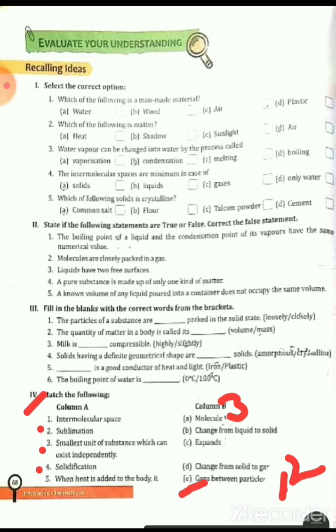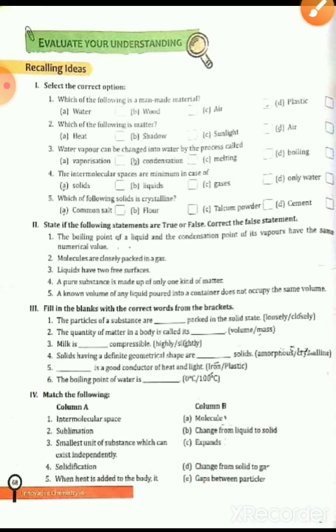Fourth one, solidification. Always remember solidification is change from liquid to solid, that process is called solidification. So this is the fourth one. When heat is added to the body, it expands. Okay. In this way you can match it and write it.